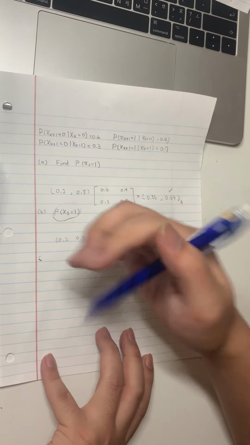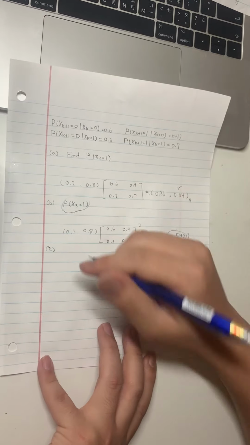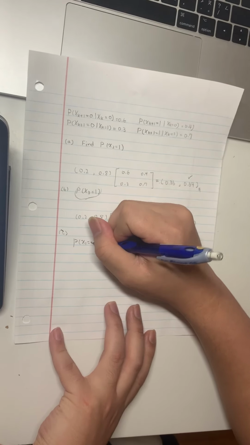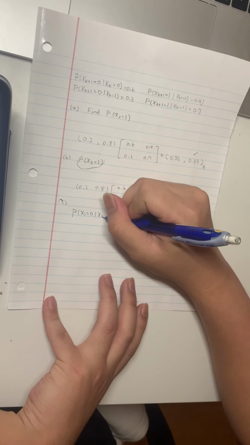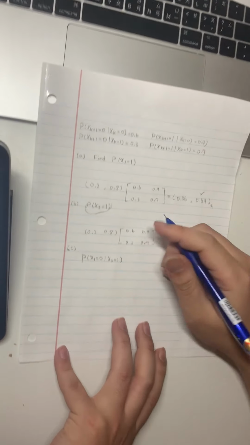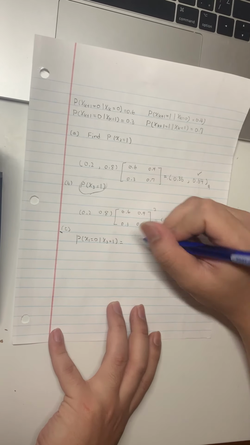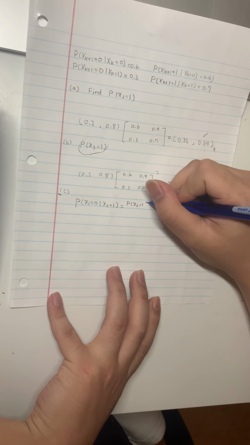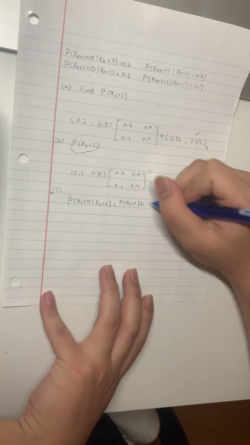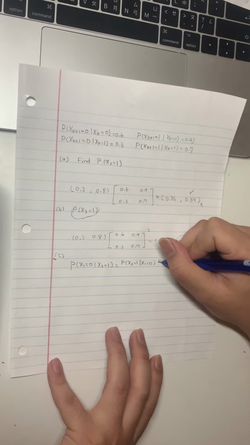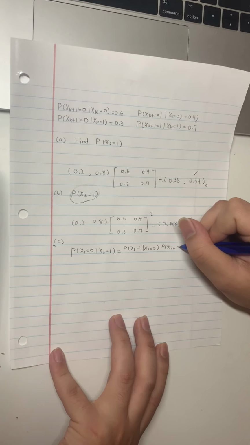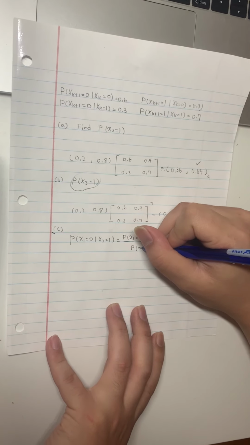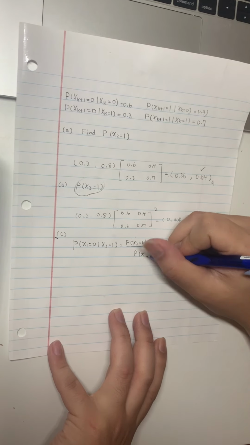And for the C question, we are going to find probability of x1 equals 0 with condition x3 equals 1. So this probability will equal probability of x3 equals 1 with condition x1 equals 0, times probability of x1 equals 0, divided by probability of x3 equals 1.